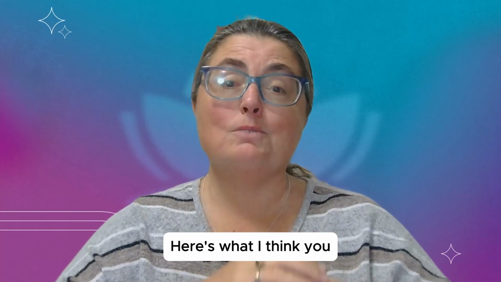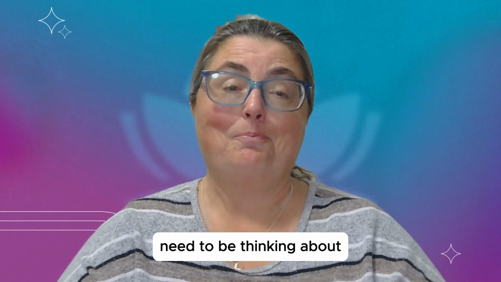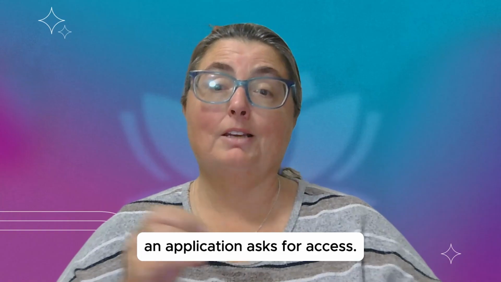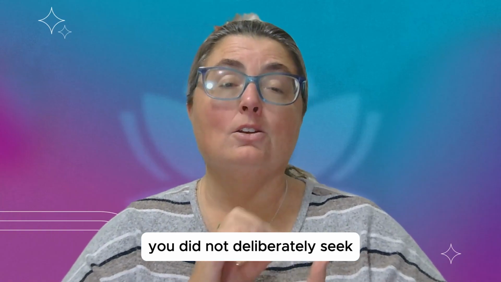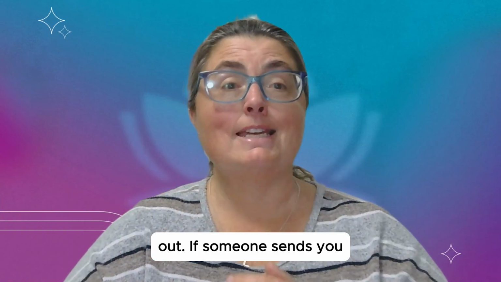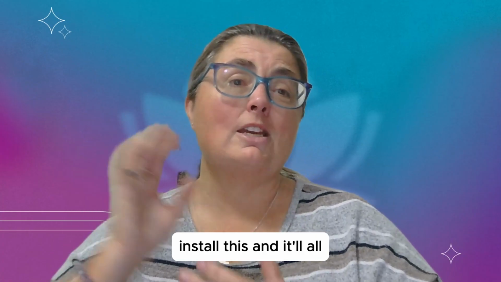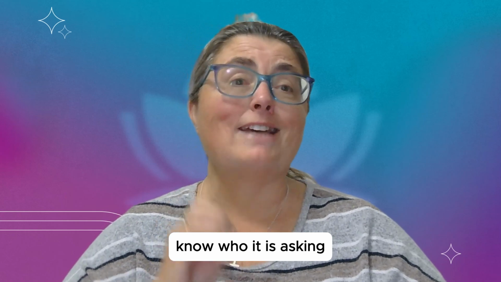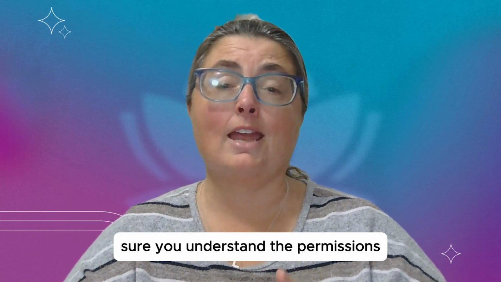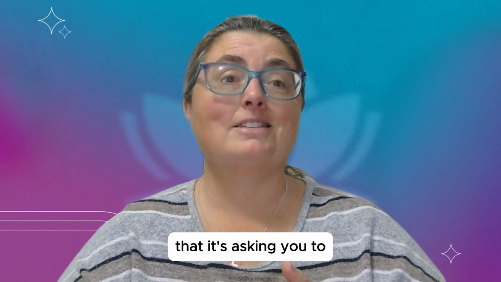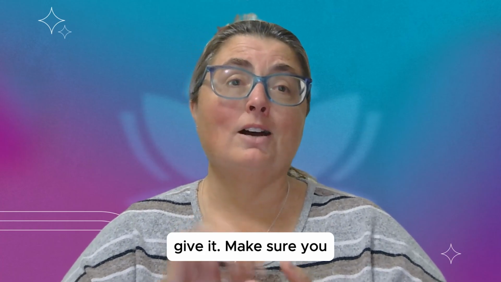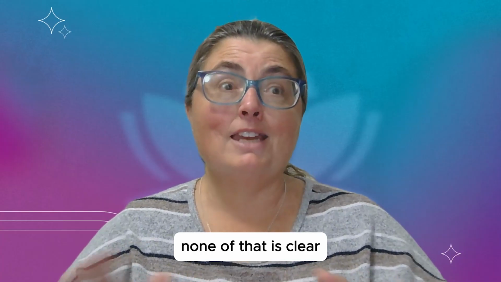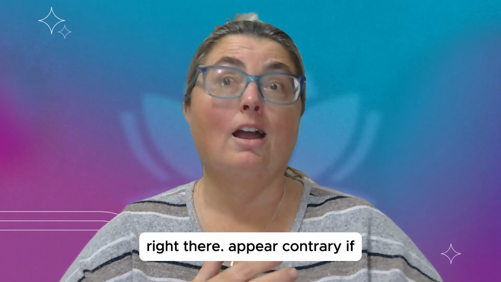So here's what I think you need to be thinking about as you go forward. You need to be cautious when an application asks for access you did not deliberately seek out. If someone sends you a message and says, just install this and it'll all be right, make sure you know who it is asking you to do that. Make sure you understand the permissions that it's asking you to give it. Make sure you understand why they need you to do this thing. If none of that is clear to you, I would stop right there.